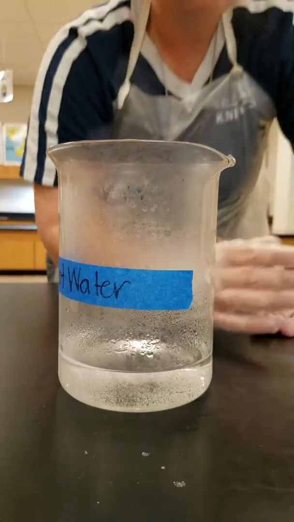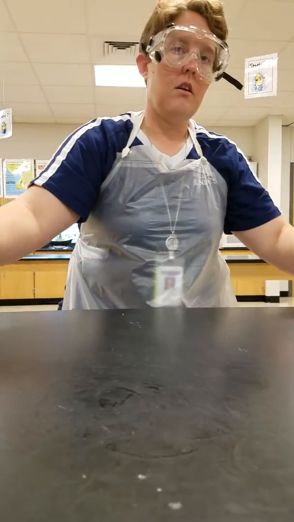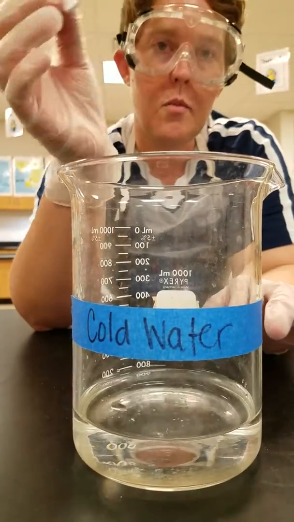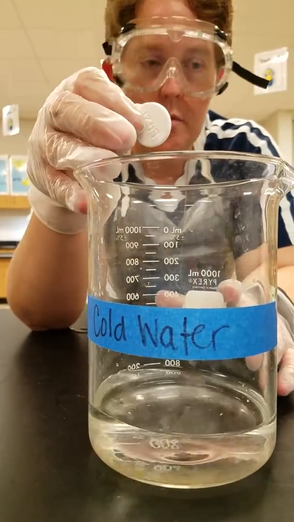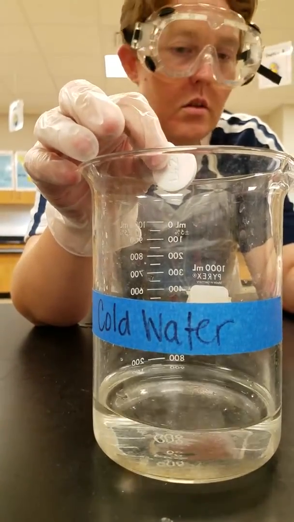All right. Go. Pause it. Oh, we're at 20.80. All right, so the last one is our cold water. It's been in the fridge, but we still have 200 milliliters. 3, 2, 1, go.